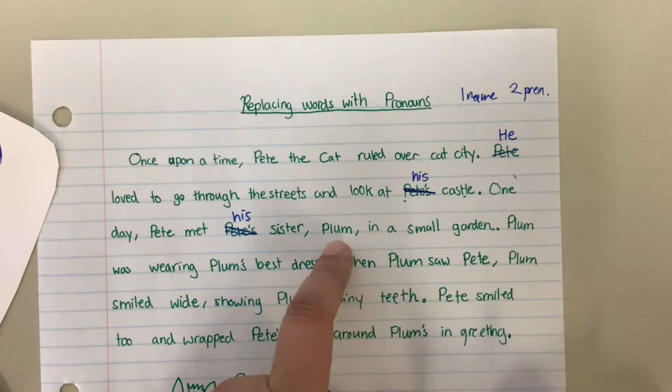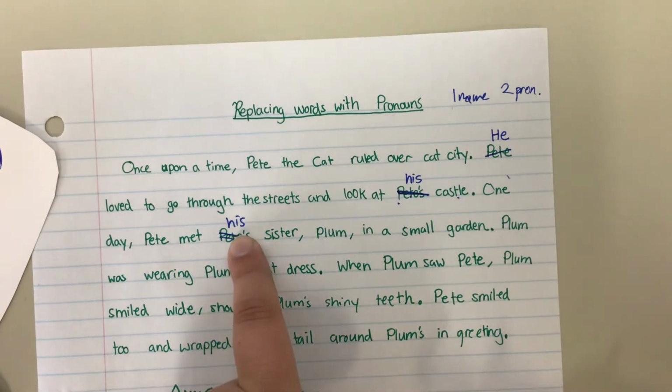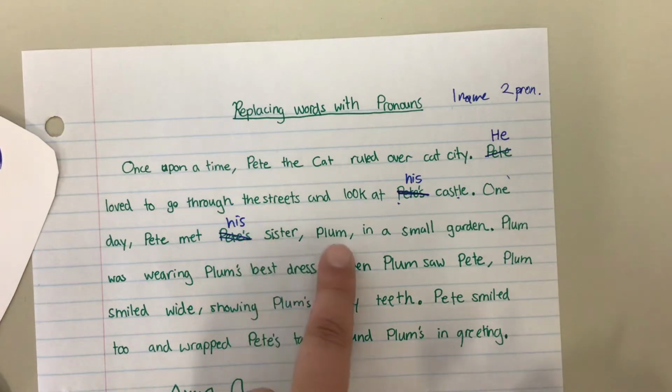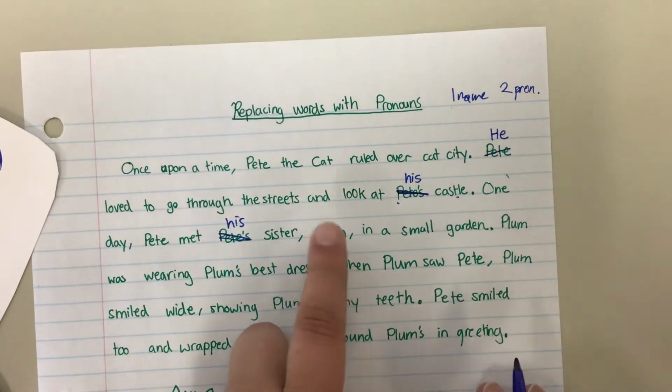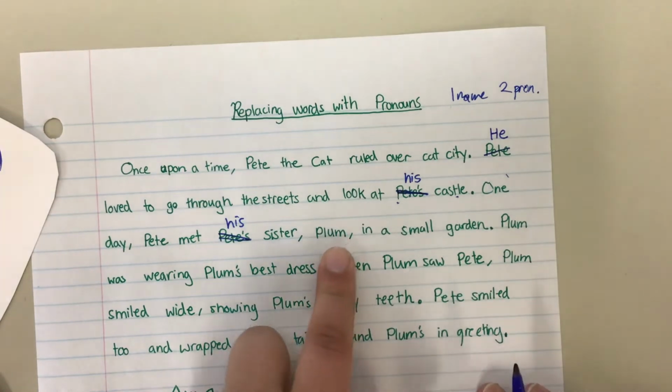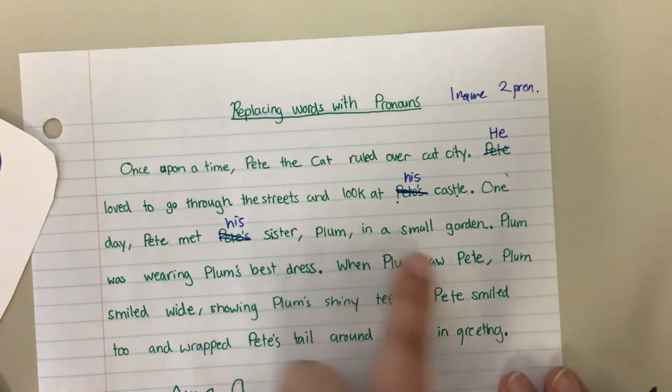Question, should I get rid of the name Plum? Because technically I only have one pronoun. The answer is actually no, because Plum is a new person. If we get rid of the name here, we'll never know what the name of the second person is. So please leave Plum. Don't change it if it's a different name. So let's read that again. One day, Pete met his sister Plum in a small garden.